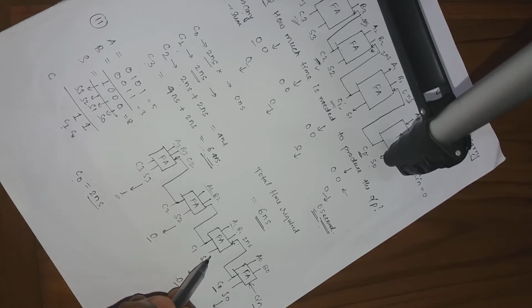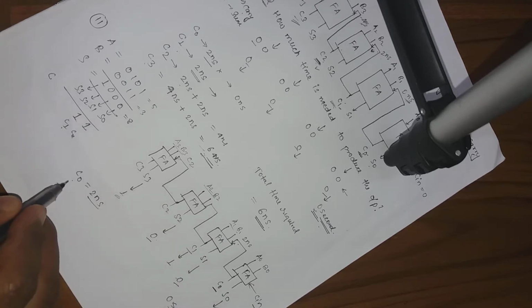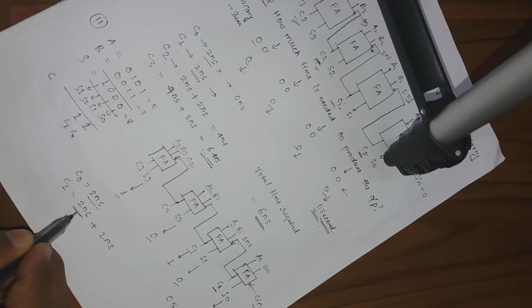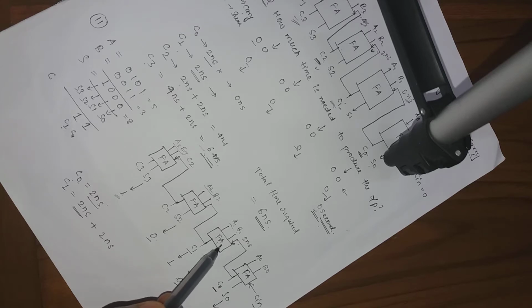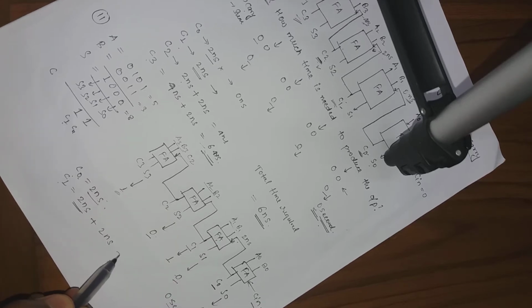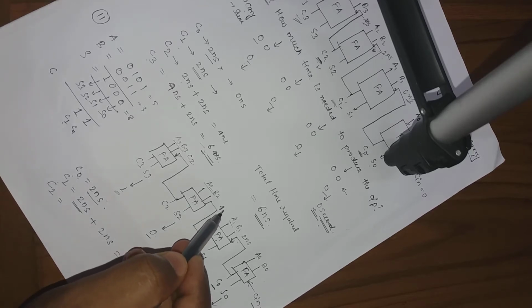Then this full adder will again take 2 nanoseconds. Since the value of C1 is also changing, we have to wait until C0 is available to this full adder. After 2 nanoseconds, it will take 2 more nanoseconds to produce C1. So C1 is available at 2 nanoseconds plus 2 nanoseconds. Why did we take this 2 nanoseconds? Because C0, which was an input to the second full adder, was available only after the end of 2 nanoseconds, and then C1 is produced by the 2 nanosecond processing time of this full adder. So finally we have 4 nanoseconds. C1 is available by the end of 4 nanoseconds.